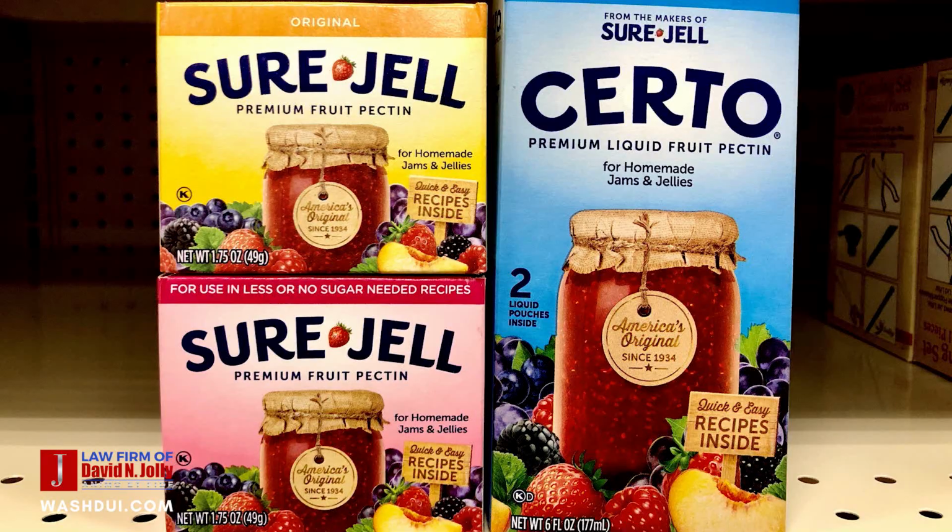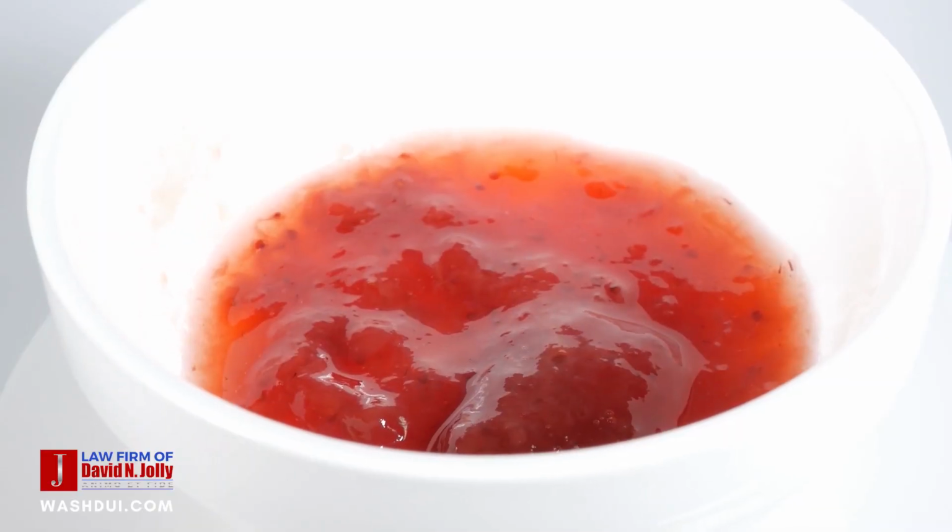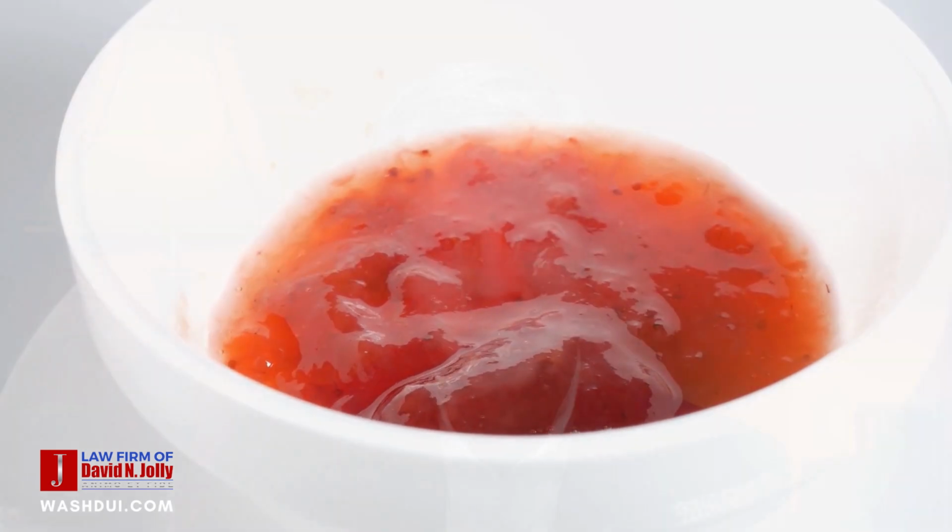There are many advocates of CERTO and SureGel who claim it is a guaranteed way of passing a drug test for marijuana. CERTO and SureGel are food products using fruit pectin, and according to the manufacturer of CERTO, help simplify your favorite jam and jelly recipes and is an easier alternative to powder varieties. It is basically used to thicken jams and jellies. What the information doesn't say is that CERTO has been used by many to hopefully pass a urinalysis test, and the same is true for SureGel.